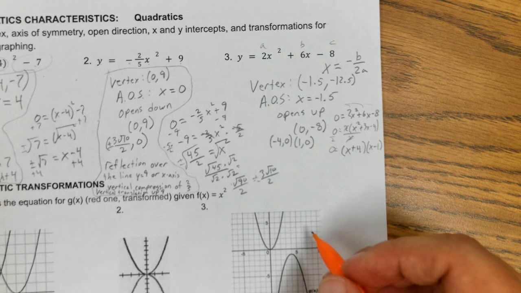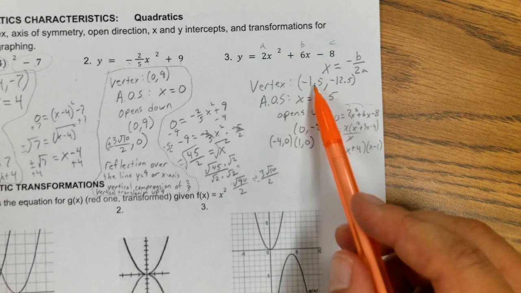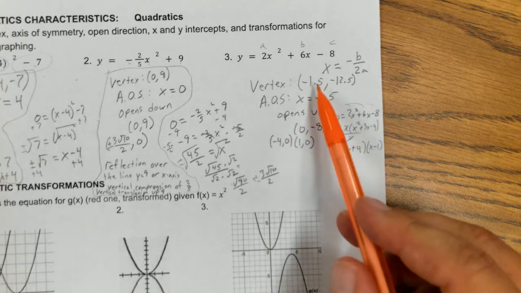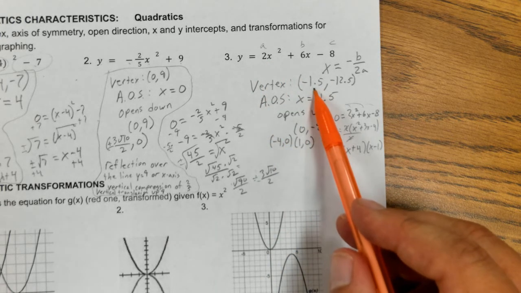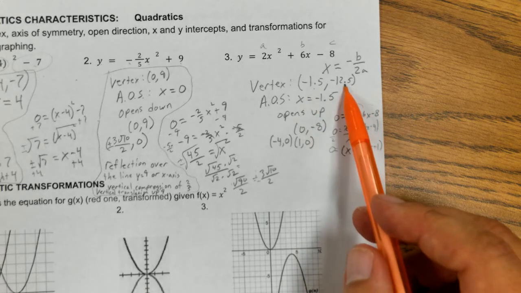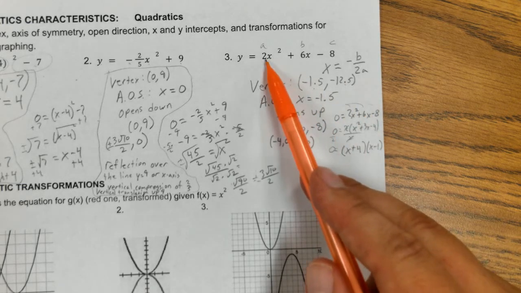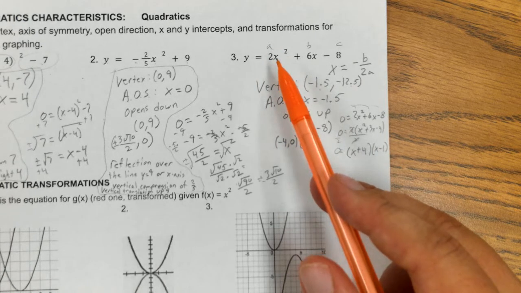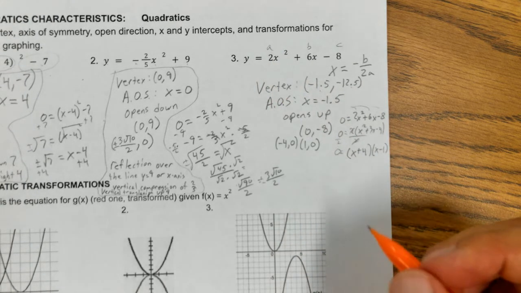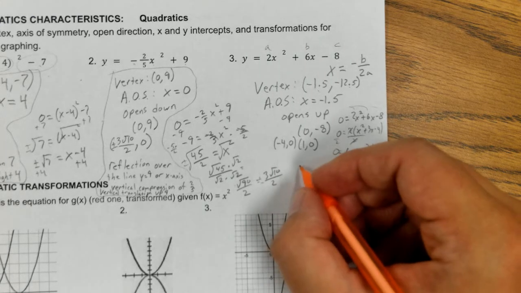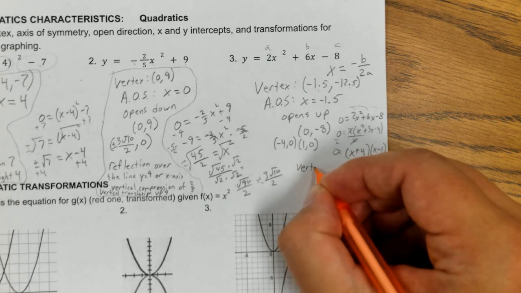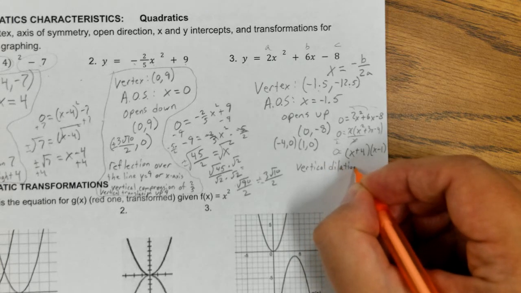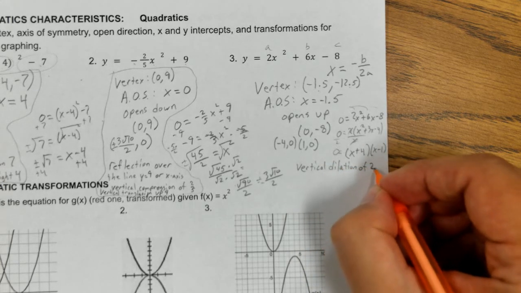And then the transformations. You can always just look to the vertex and kind of the a value for your transformation. So I knew that this moved to the left 1.5, down 12.5, and then because of this a value here, that's kind of like your vertical stretch or shrink or compression or dilation. So I have a vertical dilation of 2.